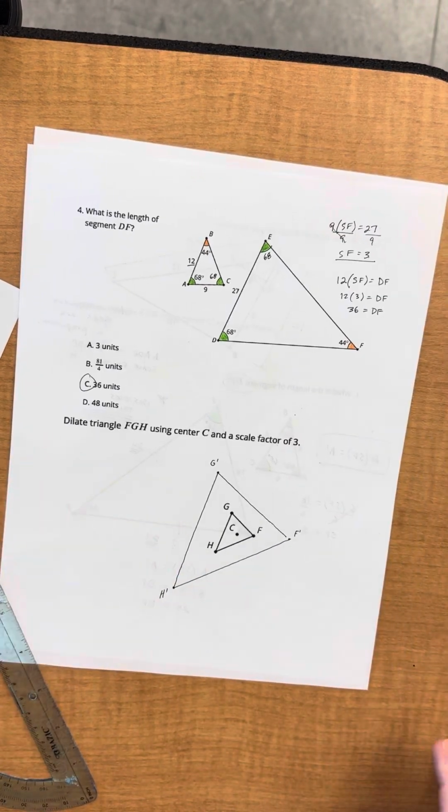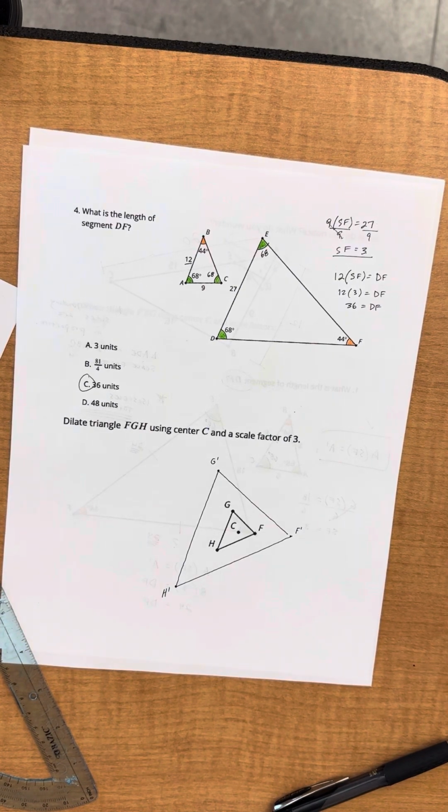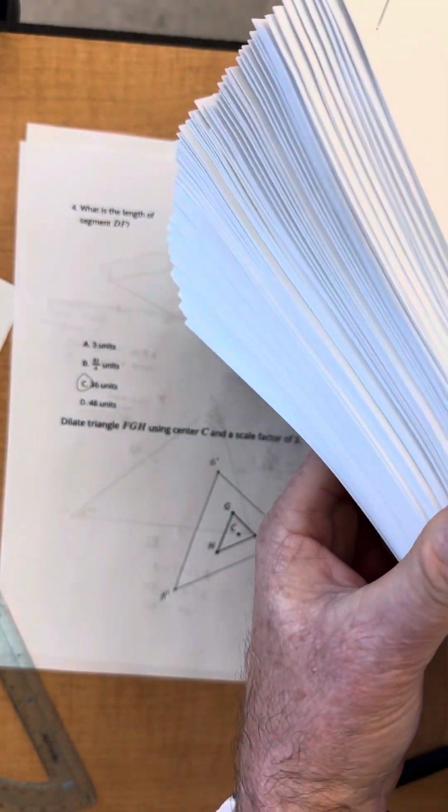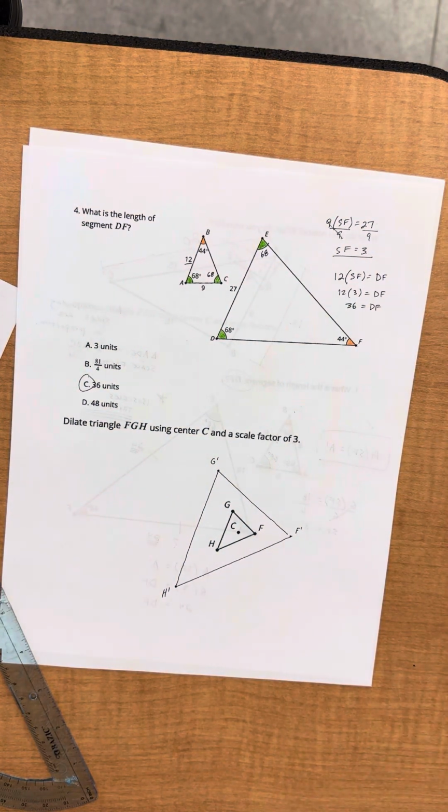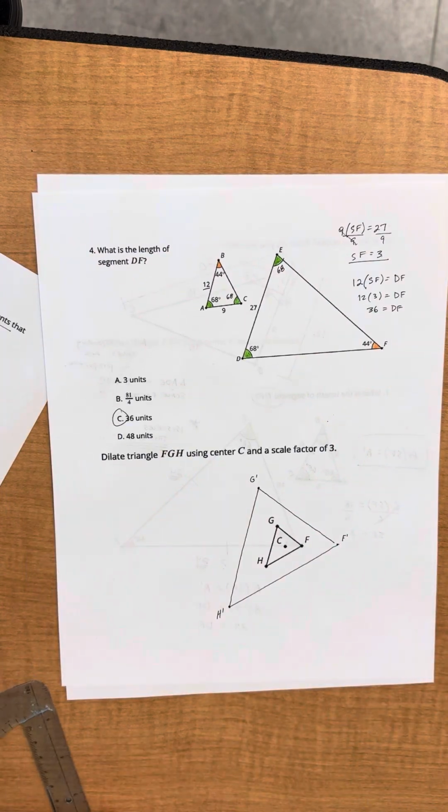Okay. Go. Be right back. Look at that stack of study guides. Oh. All right. Okay, we are cooking.